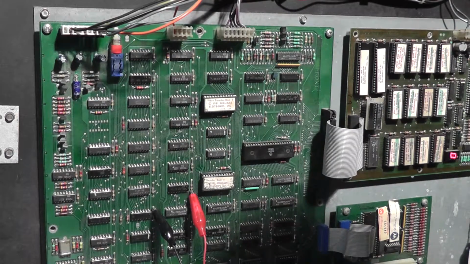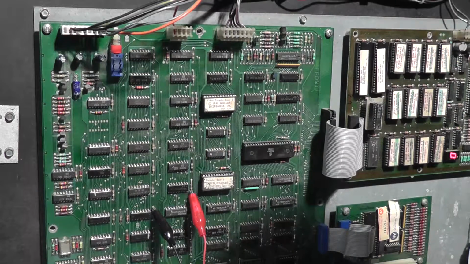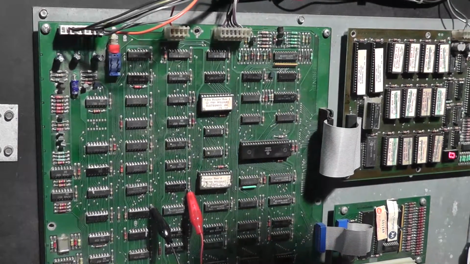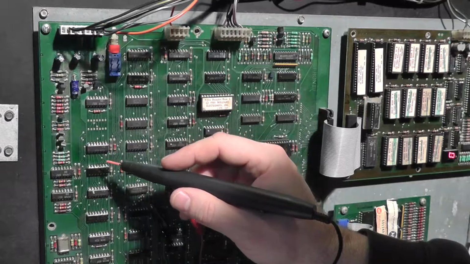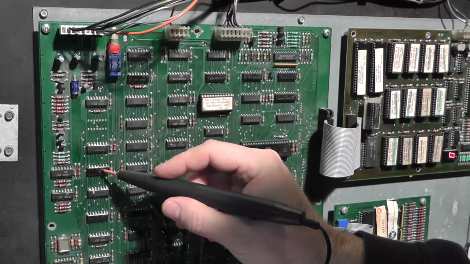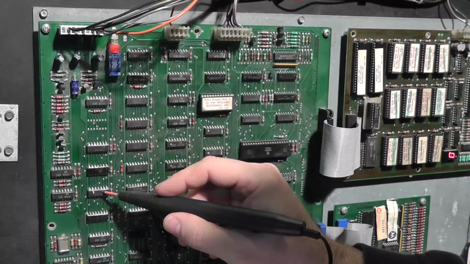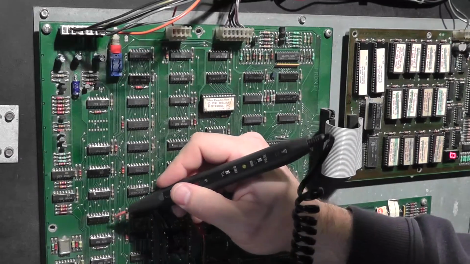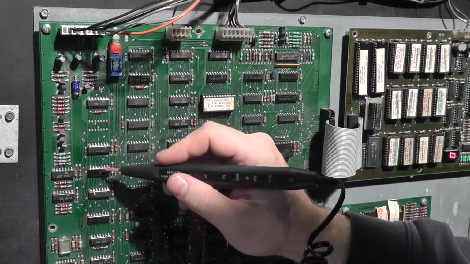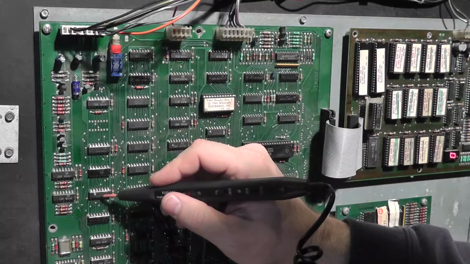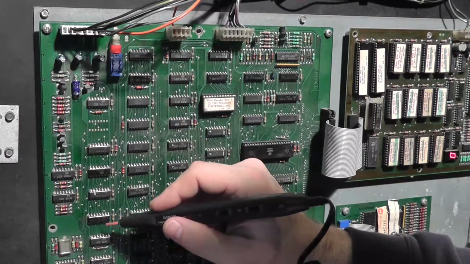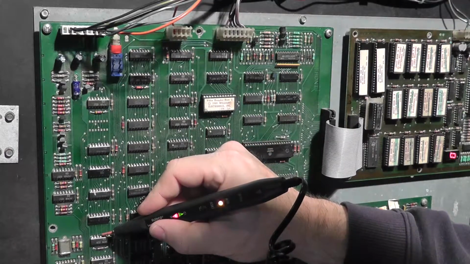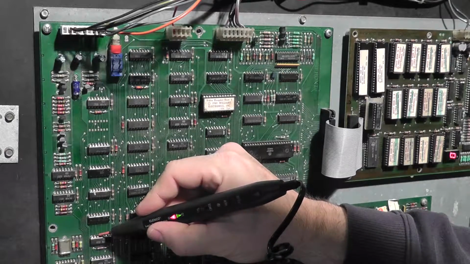I believe pin 4 and 5, they might be tied together, of 6I. So where's 6I at? So this is F, G, H, I, pin 4 and 5. Where was that? E, F, G, H, I. Okay, so here. 1, 2, 3, 4, 5.